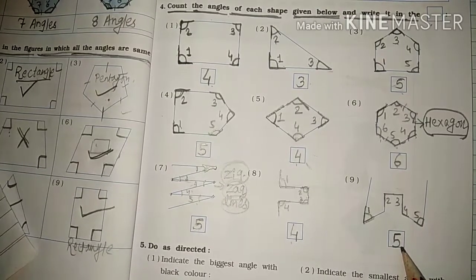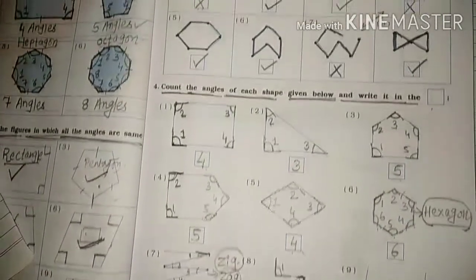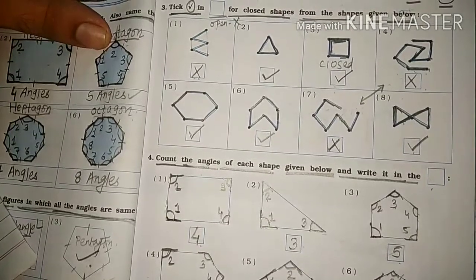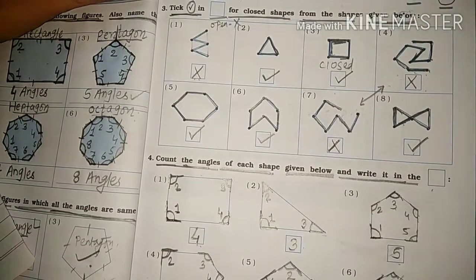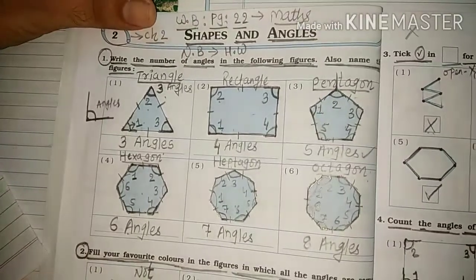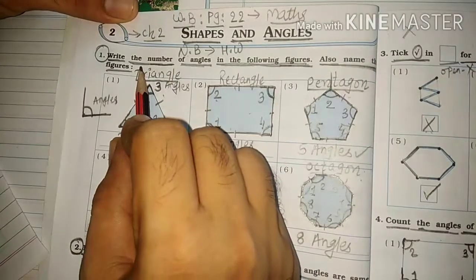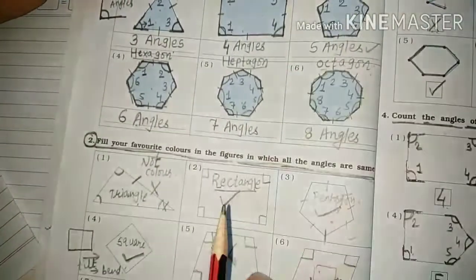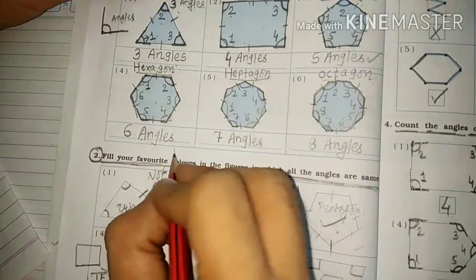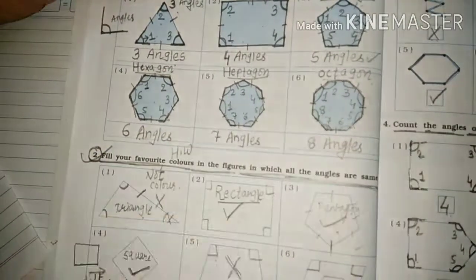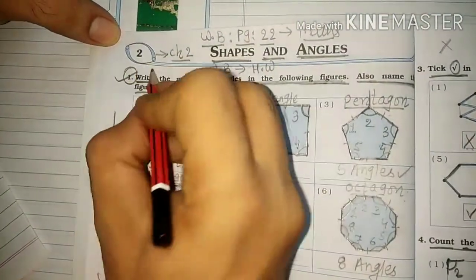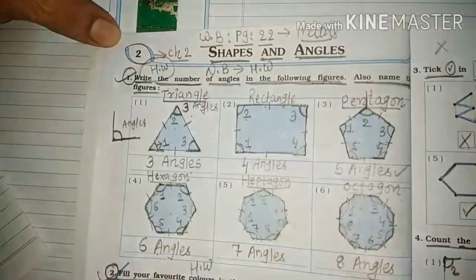5 angles are here. So students, for today's session, we have done 2 questions. Hope that you will write in the workbook. And for your today's homework, today I am giving you the homework in the maths. The exercise which we have done yesterday, we have started the chapter with question number 1 and question number 2. So what you have to do, students, this question number 2 and this question number 1, you have to do it in the homework.